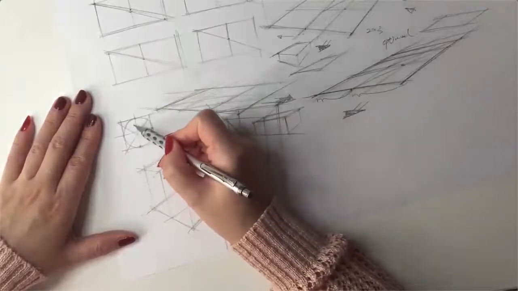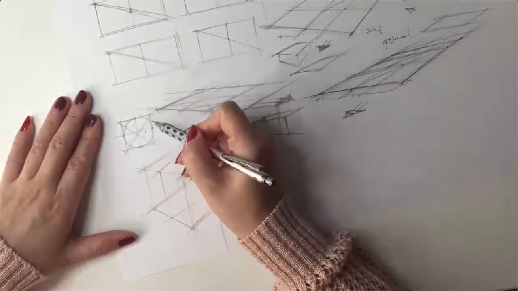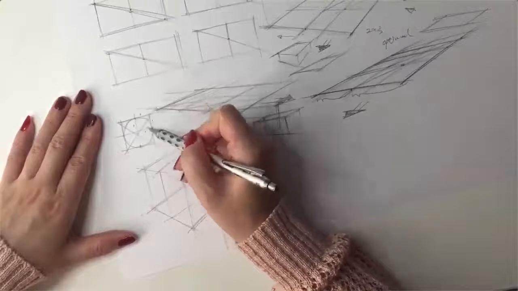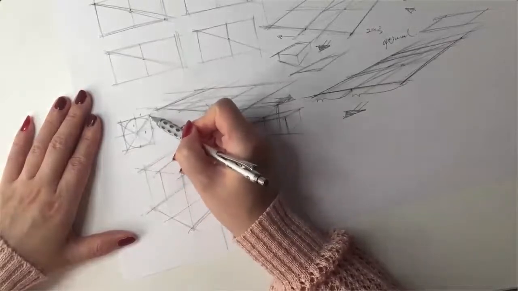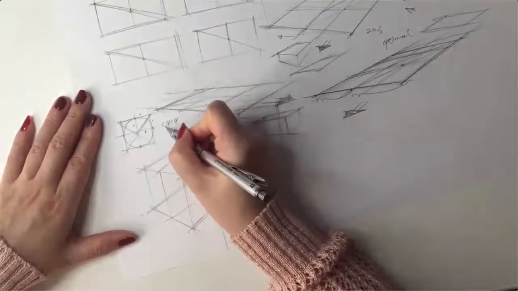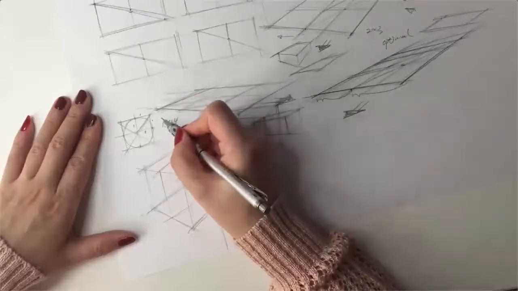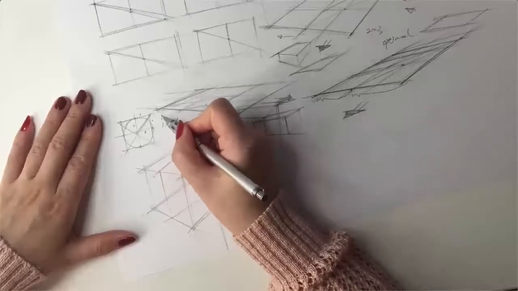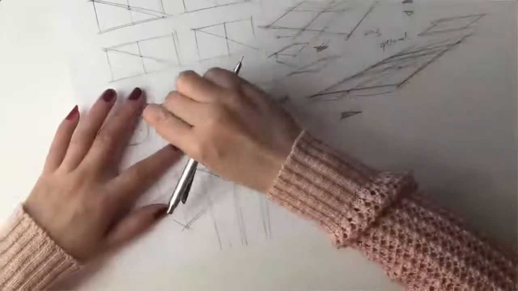If this length is 1, this is a 1, and this is a 1, this is a 1. They're all the same length, like half of the edge. So if this is a 1, let me think about that. The length of this line would be 1.414 if I didn't mistake. Okay, I'm not gonna continue this math class because I forgot.